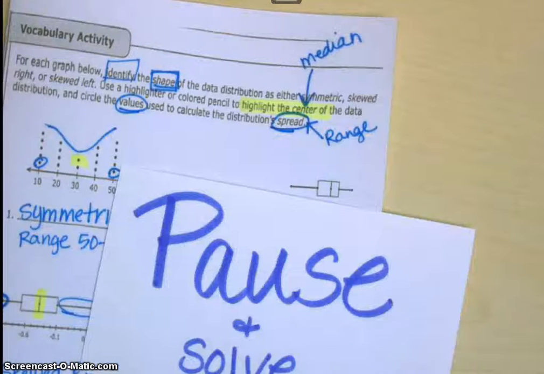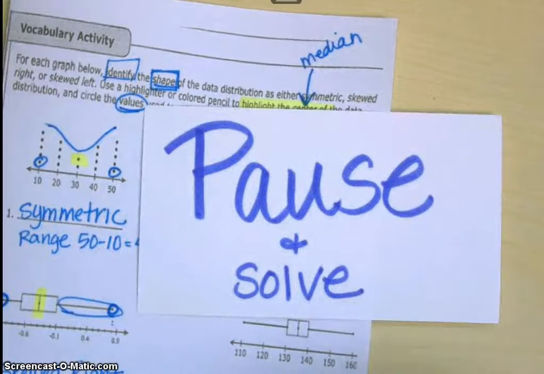All right, on to number 4. Remember, you need to pause and solve number 4. Pause and solve number 4.